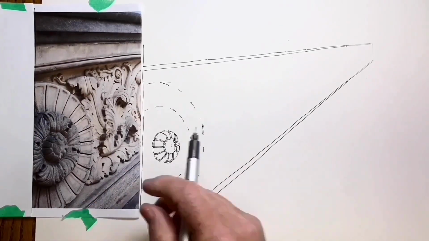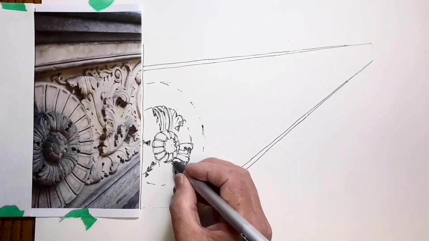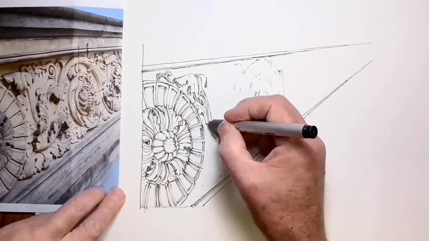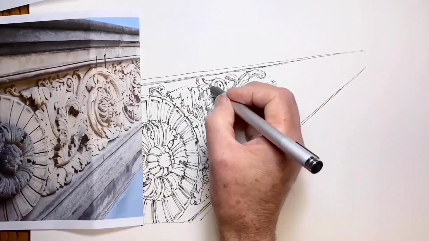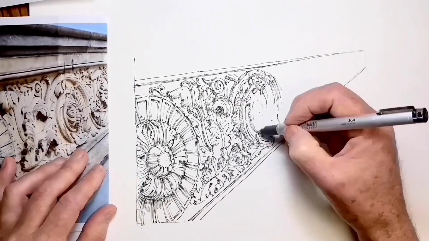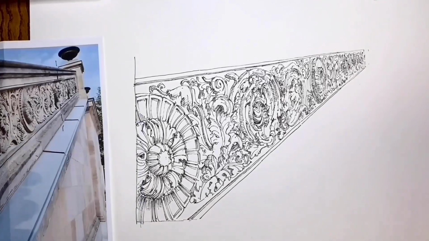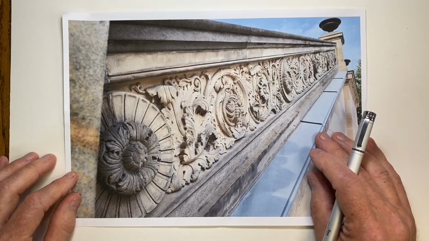The principles of drawing complex architectural decoration are no different from the principles of drawing everything else. Careful observation, and more careful observation, and some perhaps drawing techniques as well. And at the end of this, I have a little extra to give you, so watch out for it. So here's my reference photo.